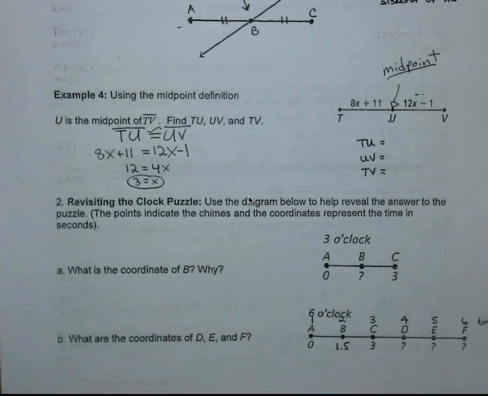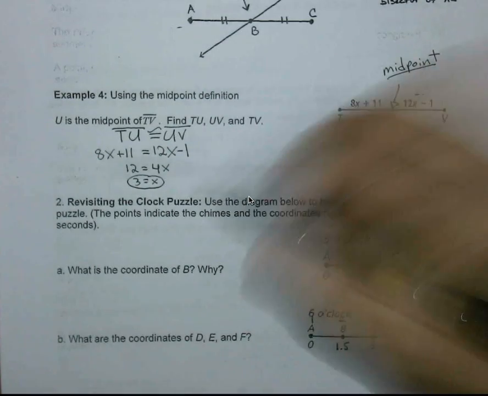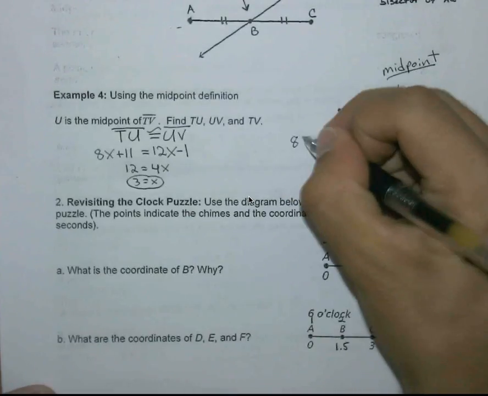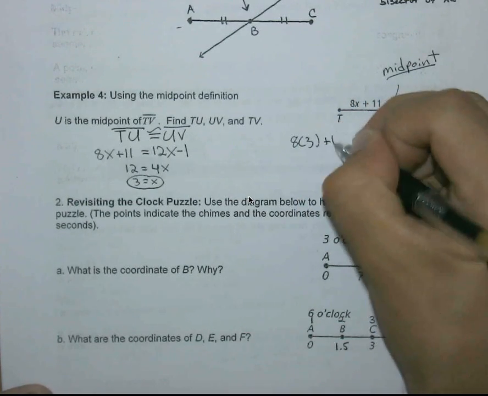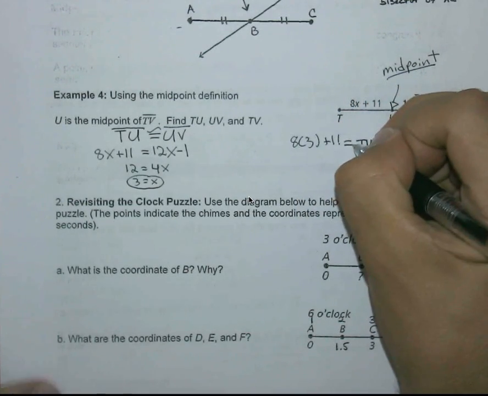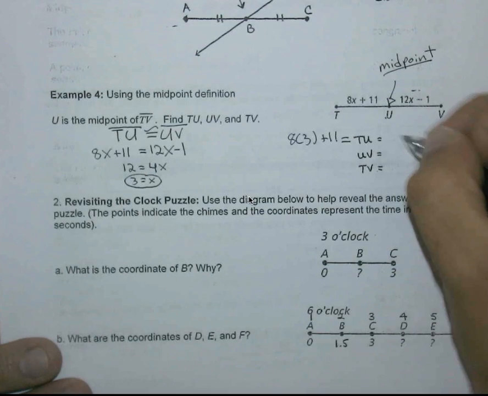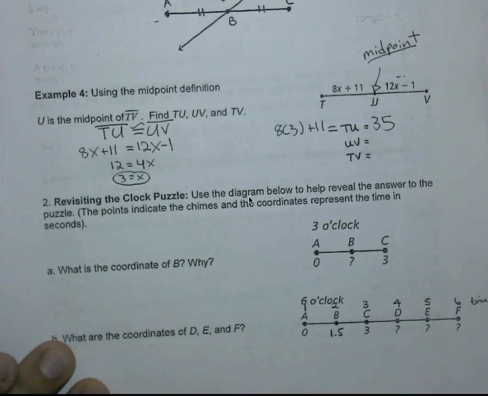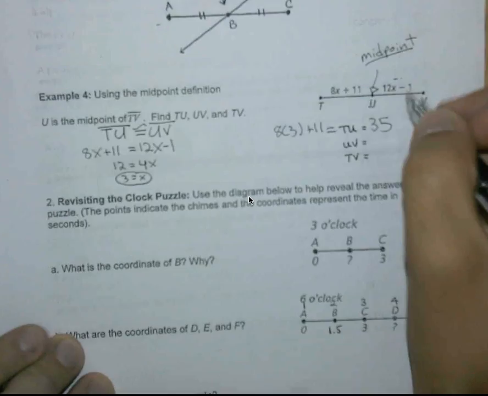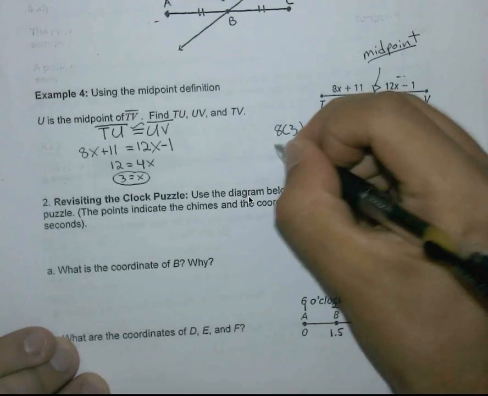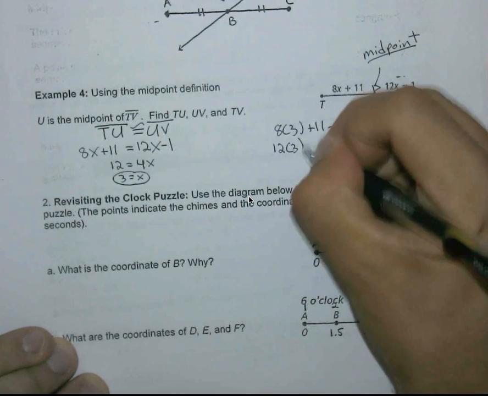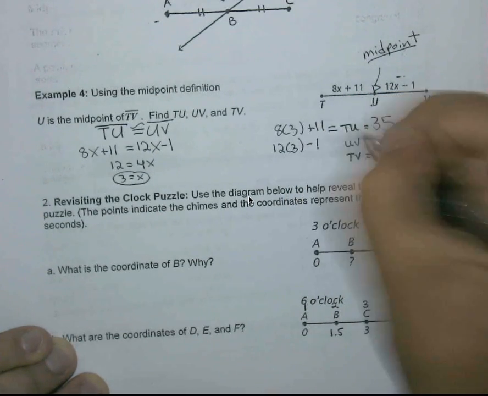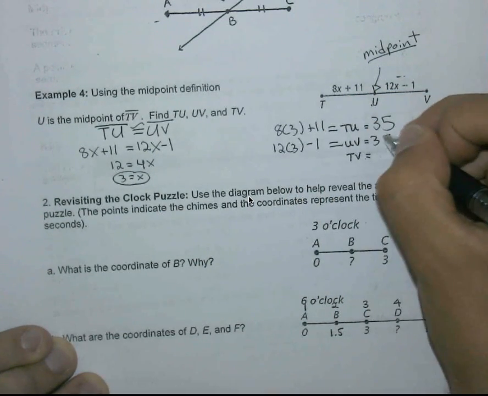So T to U, we can go back, we can plug in for x. This is going to be 8 times 3, adding on 11. So that's going to be 35, staying alive. And U to V, well, that's going to have to be the same thing, even though that work to get there is a little different. 12 times 3 is 36, deduct 1, that's 35.